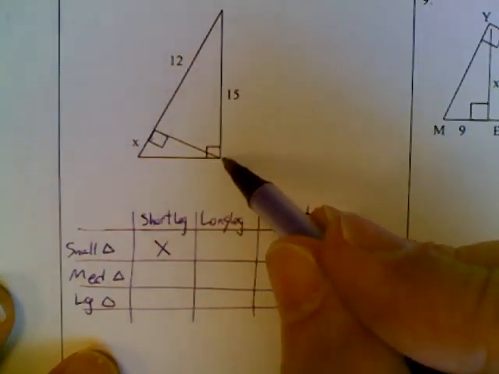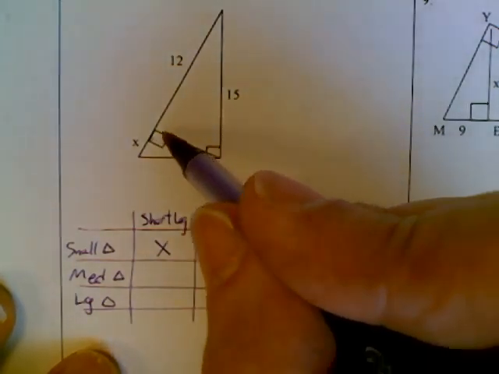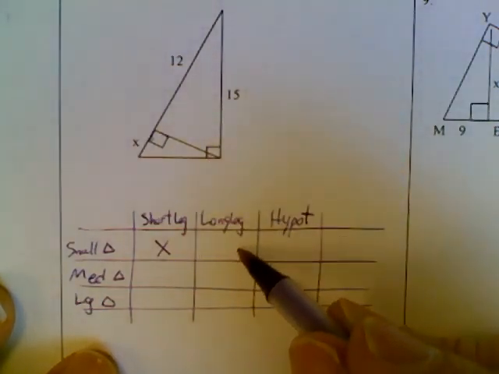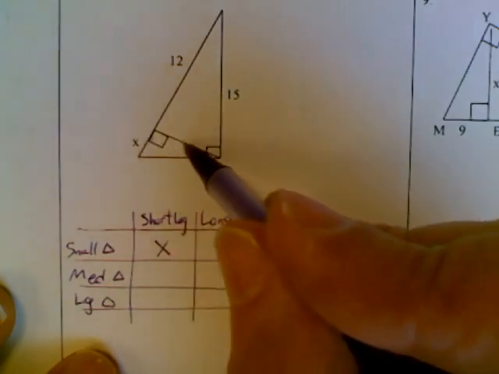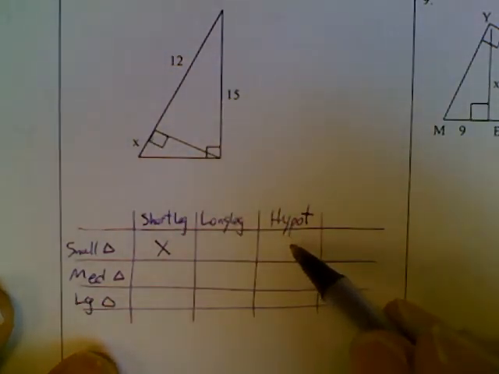The long leg I know nothing about. I'm not given a value, and I'm not much interested in finding its value. I have no variable for it. I'm just going to leave it blank. The hypotenuse of this little triangle is also blank. I'm going to leave that blank.